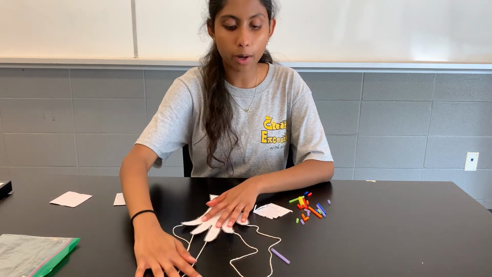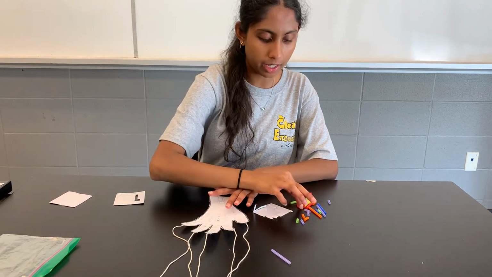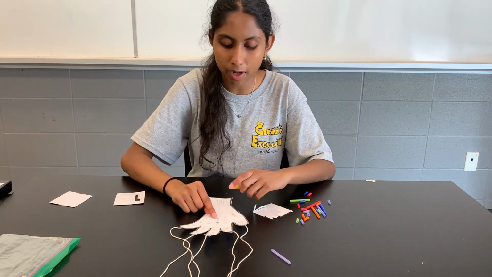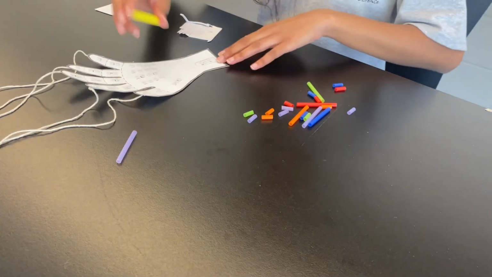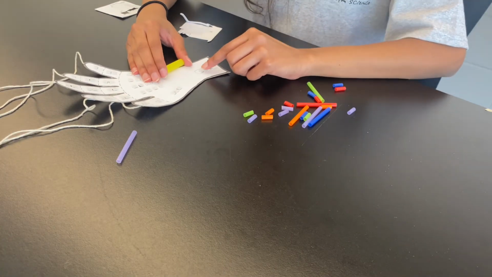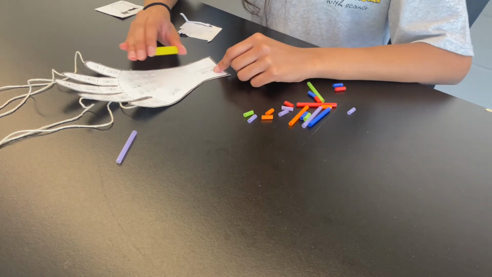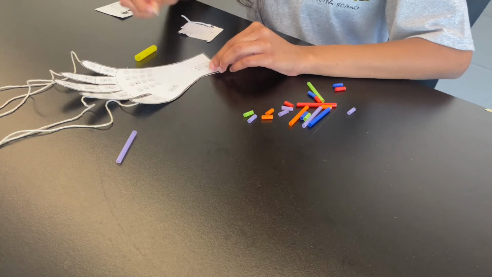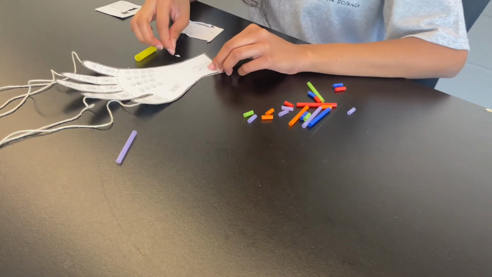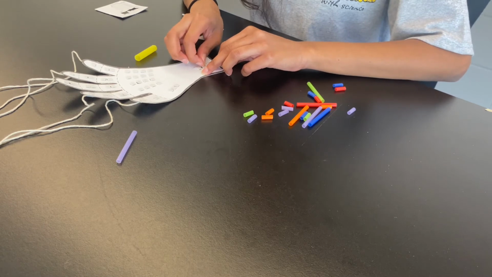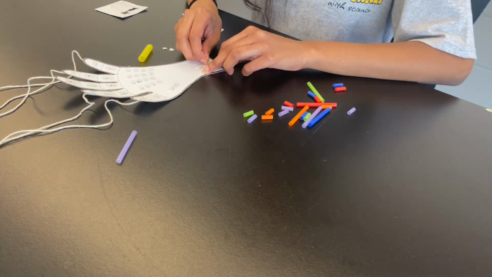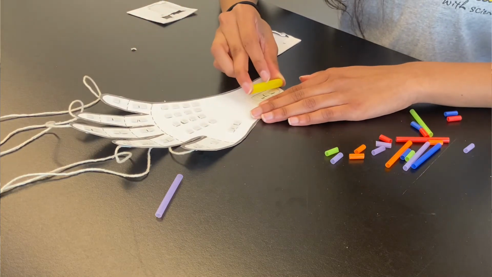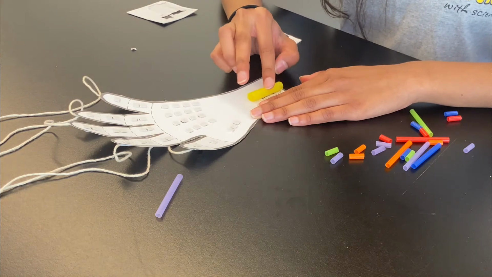So the first thing that we are going to do is take our thick piece of straw and stick it onto our hand. This thick piece of straw is going to go at the bottom of the hand near the wrist where you can see an outline. So we are going to peel off the top of our squares so that now the top side is sticky. We want to do that for all 3 squares at the bottom of the hand. And once we've done that, we're going to take our thick piece of straw and stick it right on top.